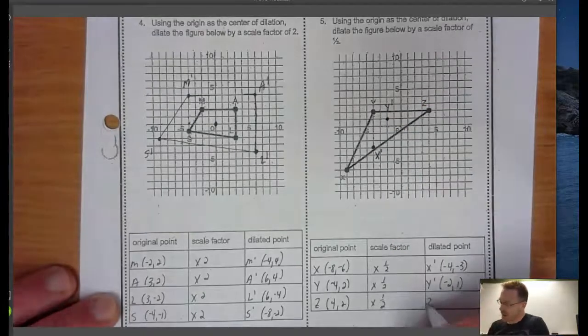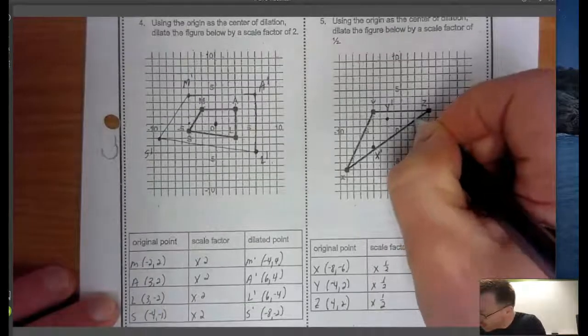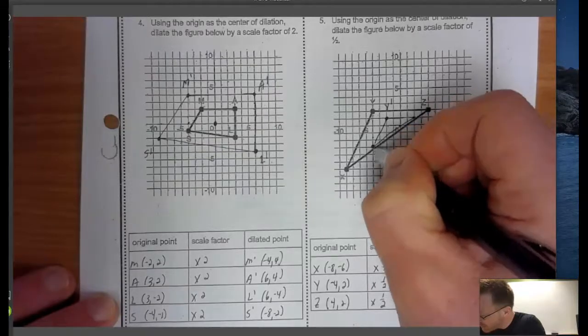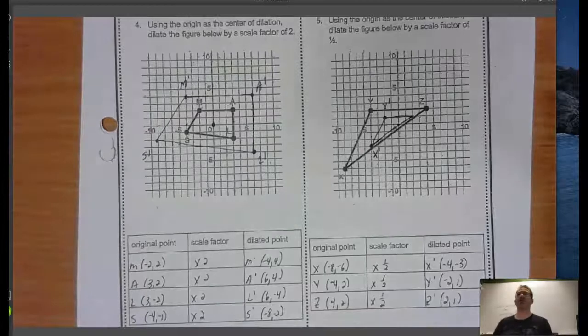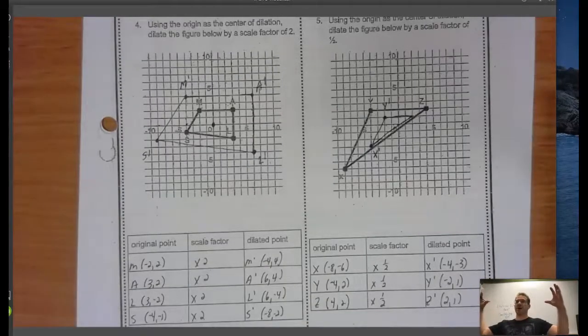And then z prime, if I multiply that by half, would be 2, 1. So 1, 2, and 1 right there. If I draw that in, we get the same shape, just a different size. And because that scale factor is less than 1, we have now reduced the size of our shape.